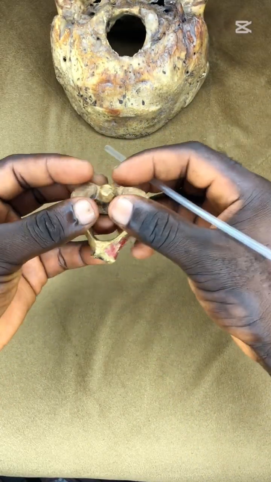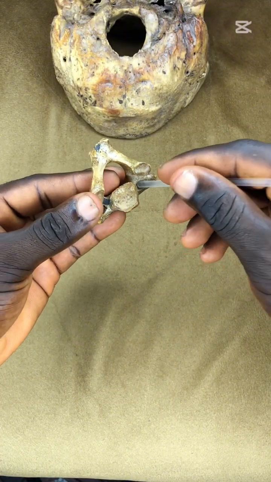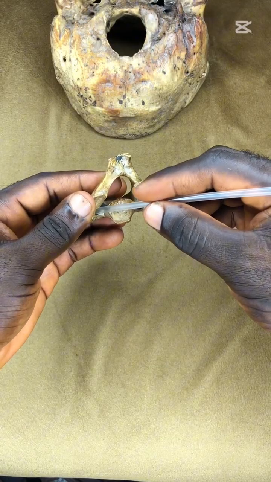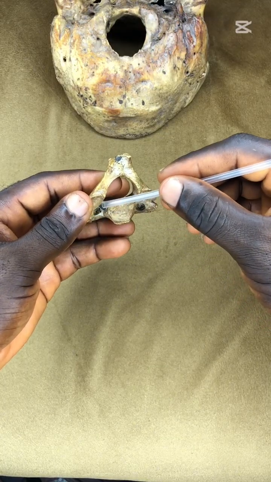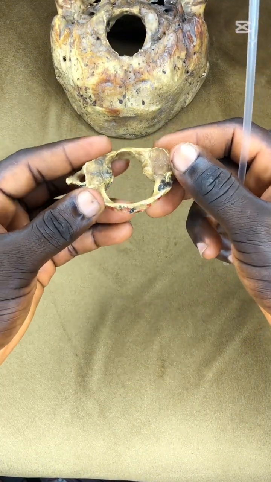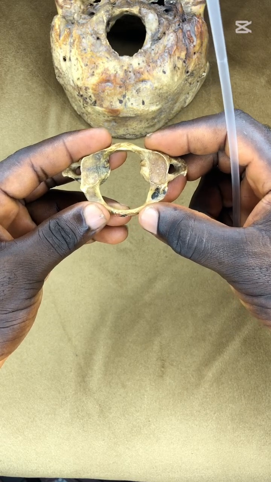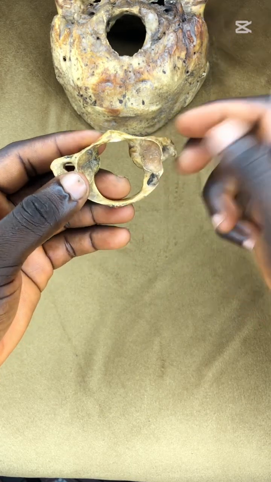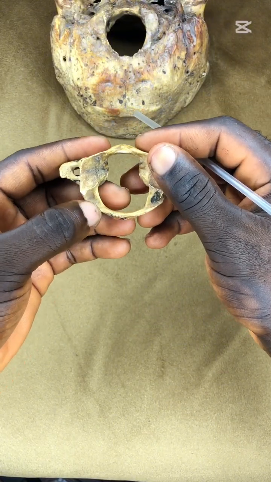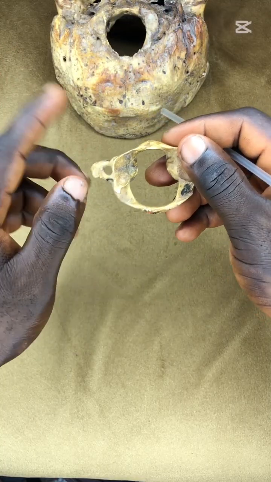Recall that the axis also has the transverse foramen, which is here, which also allows the passage of the vertebral artery, vein, and sympathetic nerves. However, the posterior arc of the atlas has a groove which allows the passage of the vertebral artery also and the first cervical spinal nerve, the C1 spinal nerve.